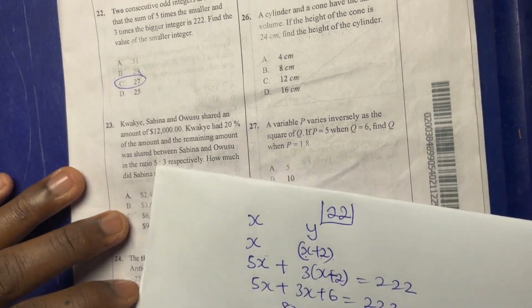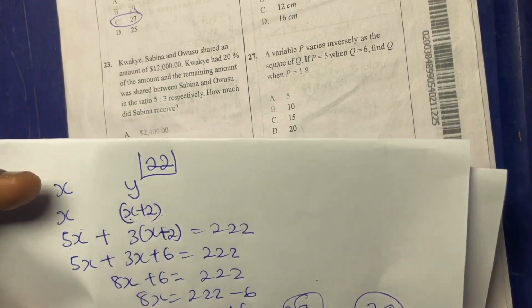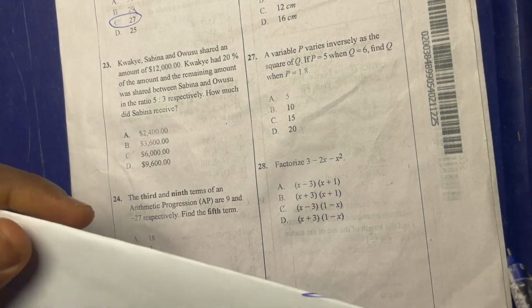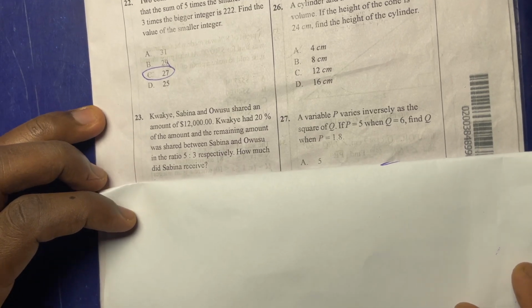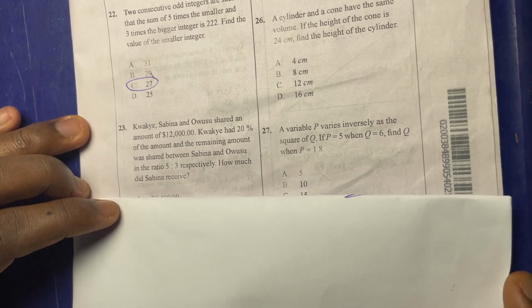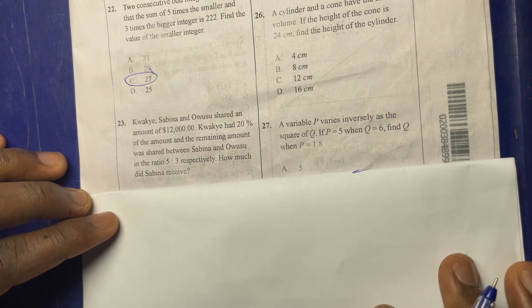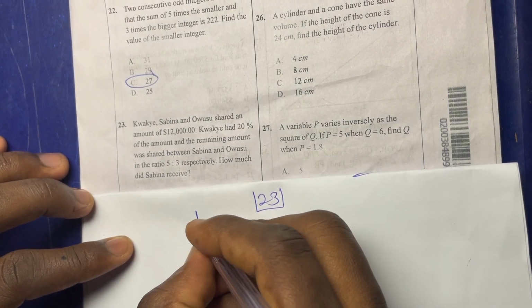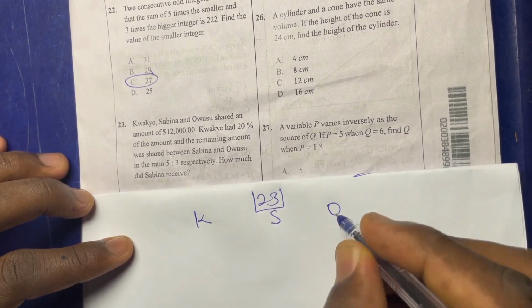So the next question is question 23. Let me fold this paper again so that this can be clear. Now let's go. Looking at question 23, it says Kwaye, Sabina, and Owusu. Let me represent Kwaye as K, Sabina as S, and Owusu as O.